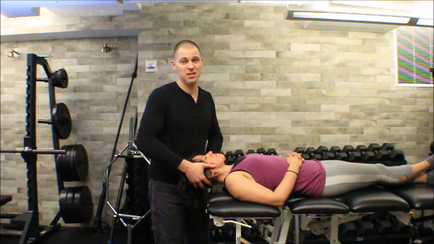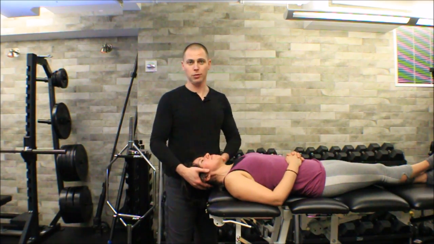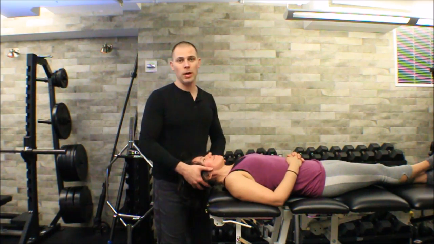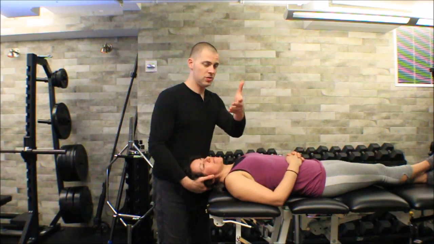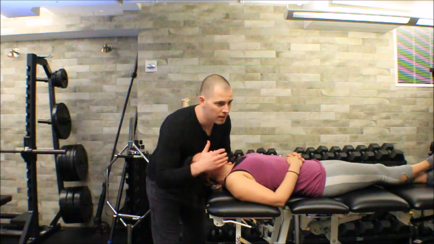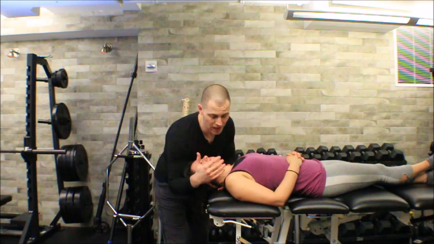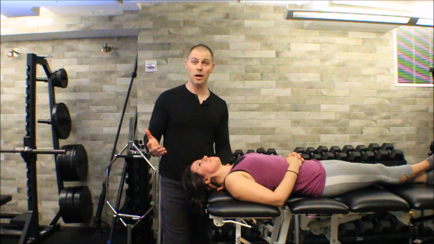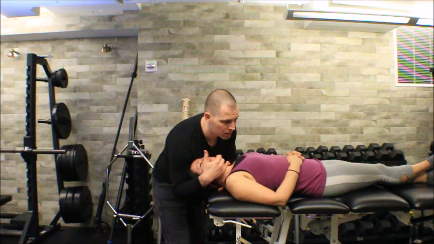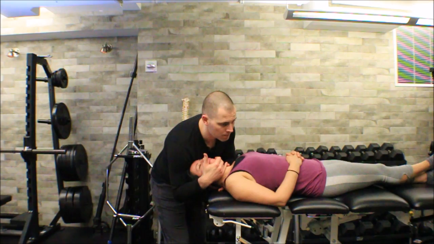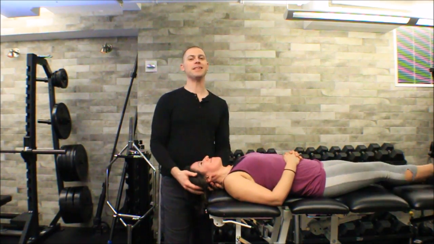You don't even have to think joint actions. So I know you might be taught, well, you've got to contralaterally rotate and ipsilaterally flex and extend, right? That's all great, but if you just think about this general motion and this general motion here and get all locked up, which I am right now, now all I have to do is a little lateral flexion and rotation, and I guarantee she's going to go. So, nice deep breath out. And that's it.